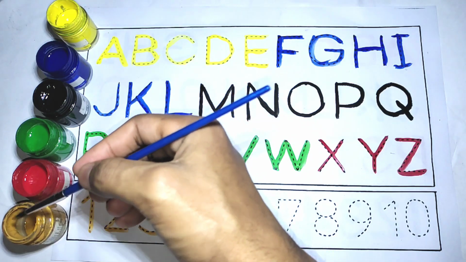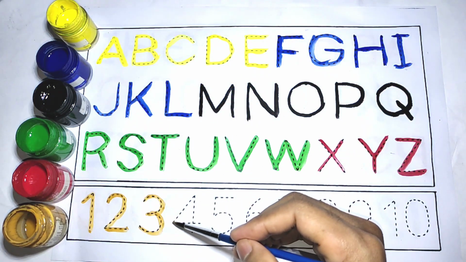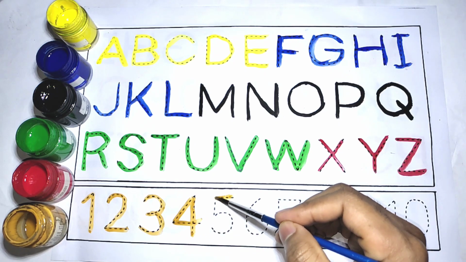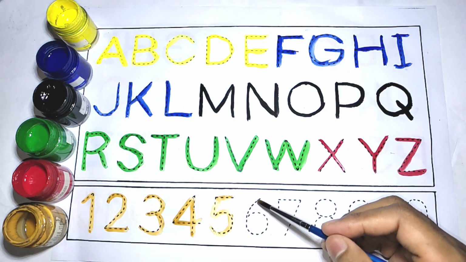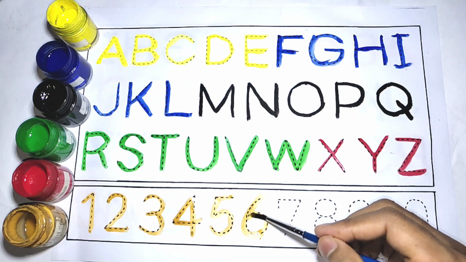We again use yellow ochre color. Now we draw the number of 4. The next one is 5. Now we draw the number of 6.